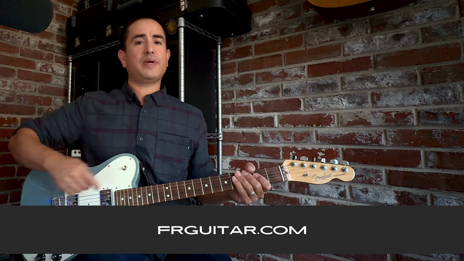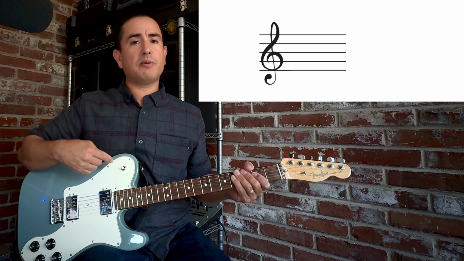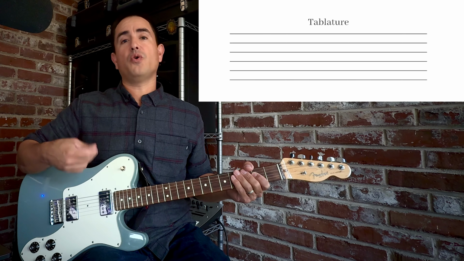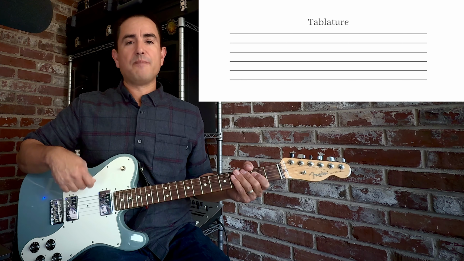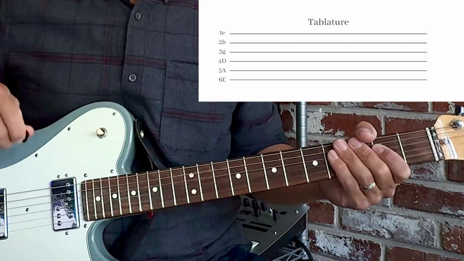So music is written on a musical staff. That's where we get all our information. However, guitar players tend to use guitar tablature to let us know what it is that we are playing. And guitar tablature is lines that represent the strings of your guitar.